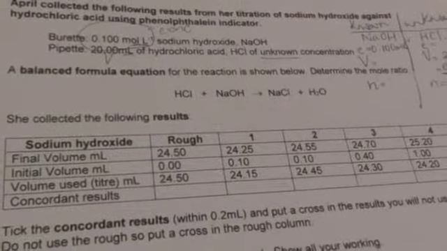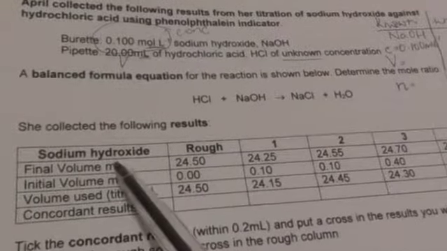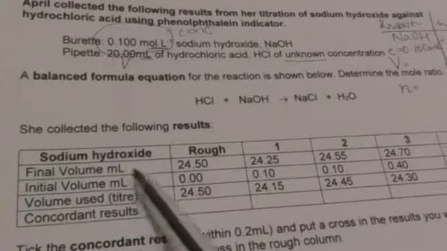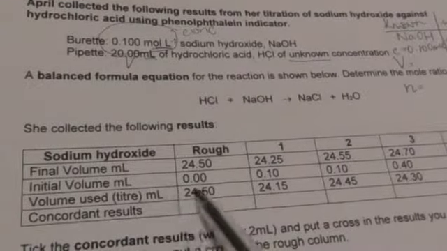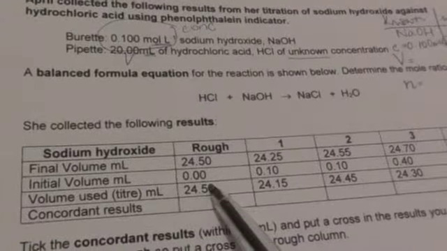You have final volume and you have initial volume. And the final volume is always on top, so that you can subtract these two. The difference can be found easily. The difference is put down here as the volume that was actually used.